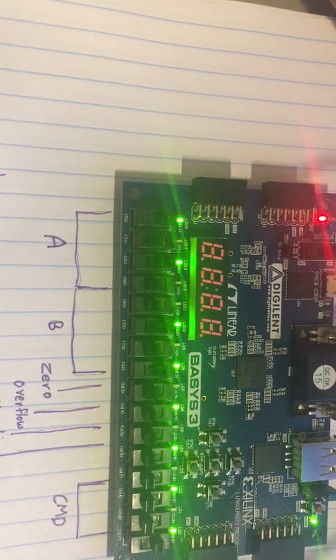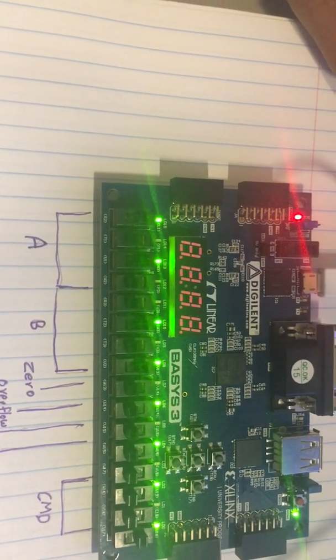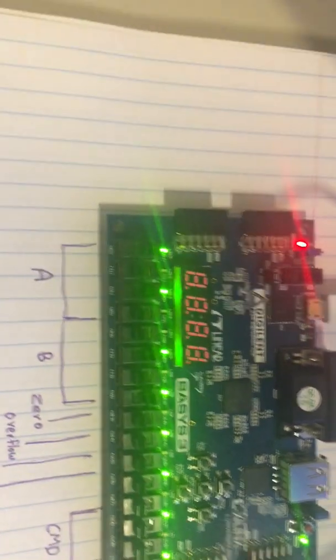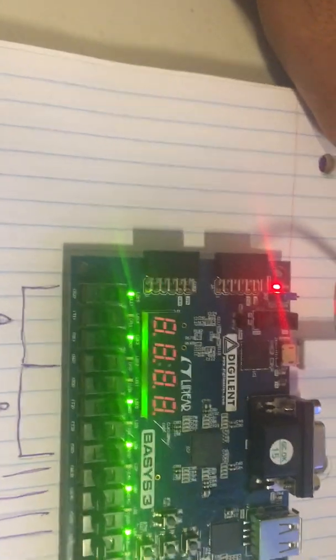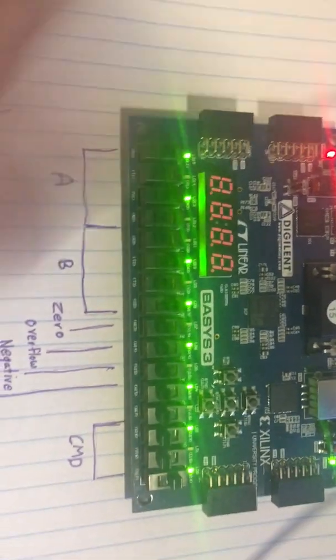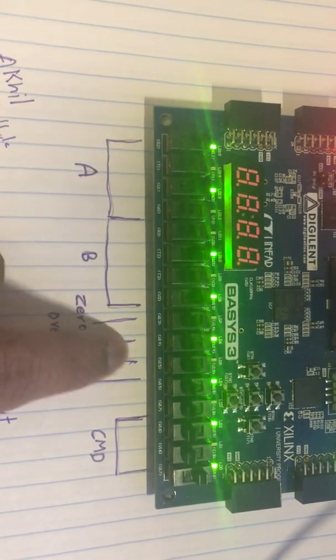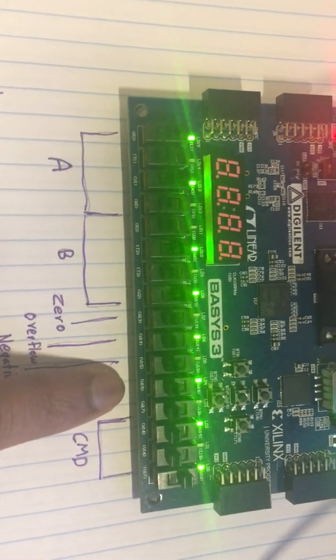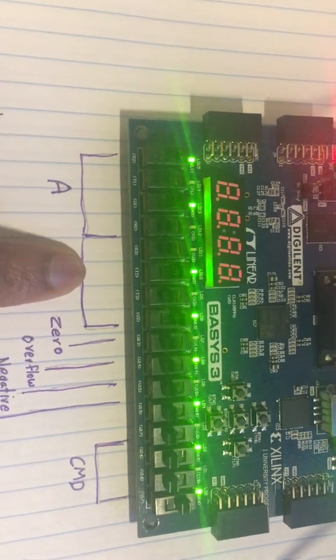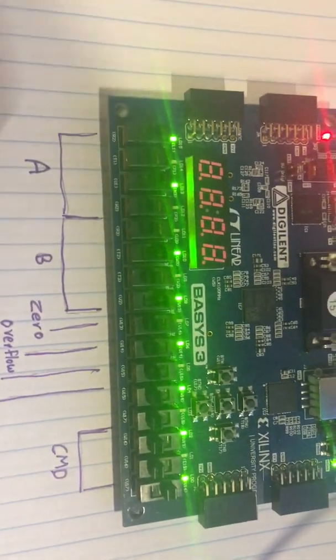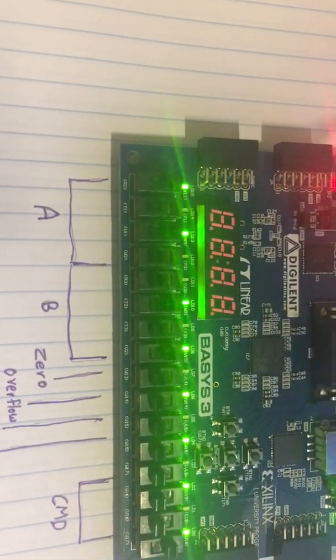And it does give us the overflow because it's exceeding the limitations of the function.